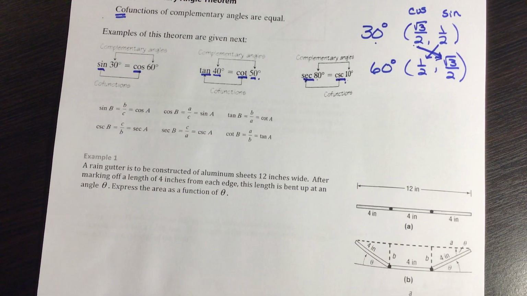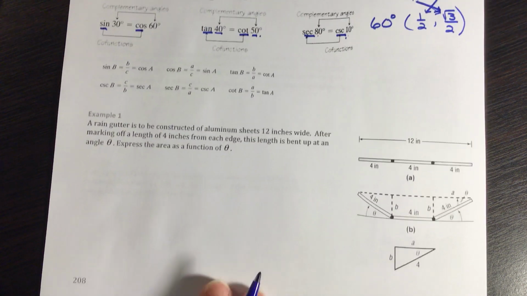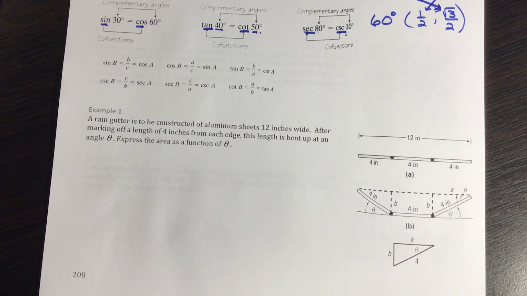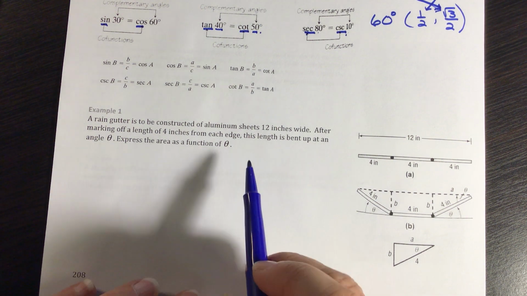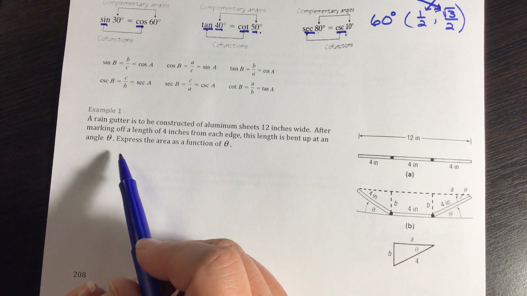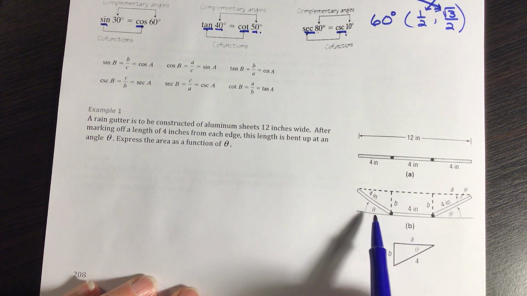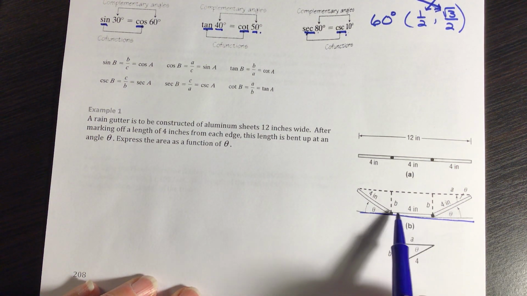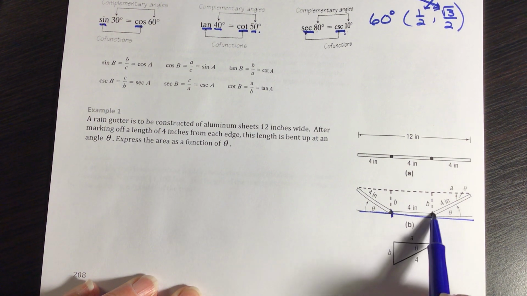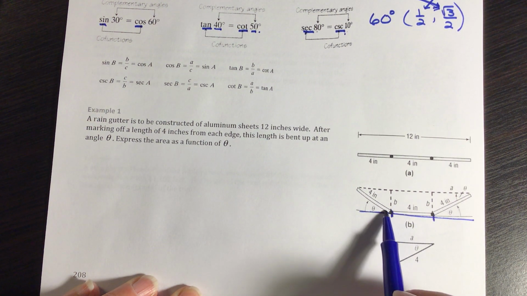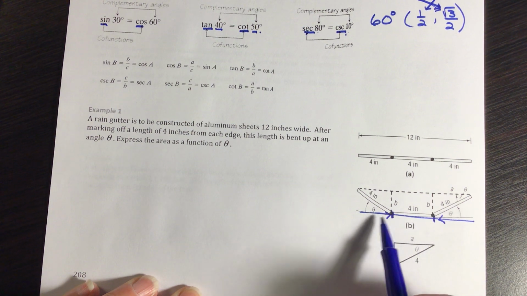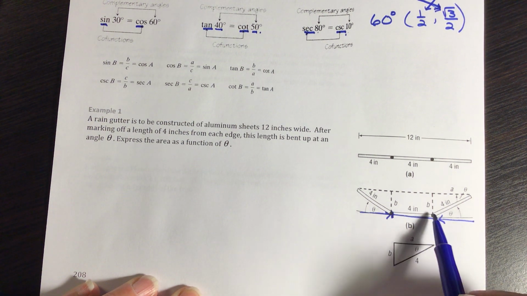All right, so in this first example, it says we have a rain gutter, and it's being constructed out of aluminum sheets that are 12 inches wide. After marking off a length of 4 inches from each edge, this length is bent up at an angle of theta degrees. So here's my aluminum sheet, 4 inches here and 4 inches inside here. And then they lift those sides up.